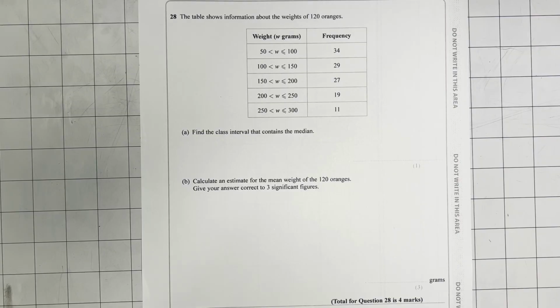This is question 28 from the Foundation Paper 2 in June 2024. We're told the table shows information about the weights of 120 oranges. In part A, we're asked to find the class interval that contains the median. In part B, we're asked to calculate an estimate of the mean weight of the 120 oranges and told to give our answer correct to 3 significant figures.